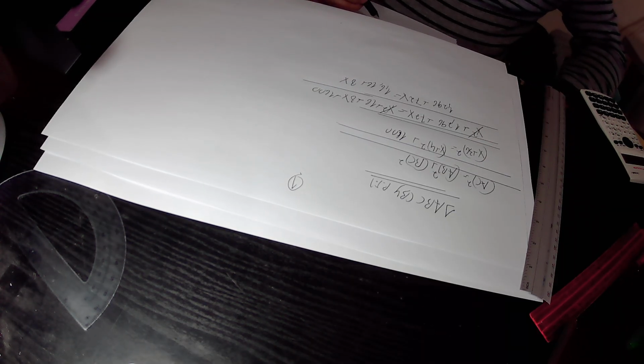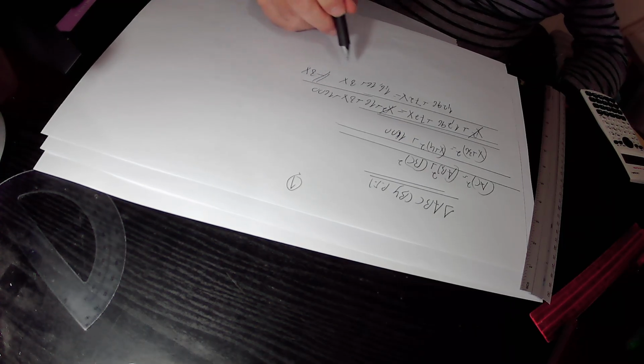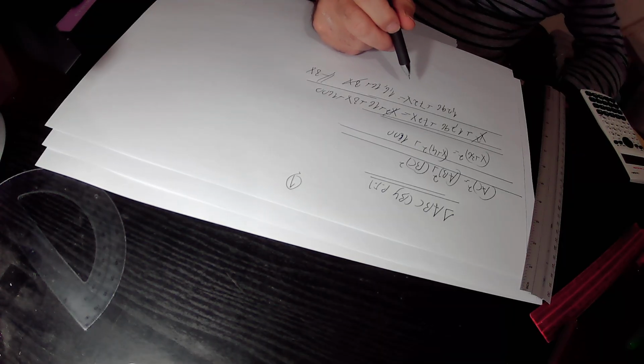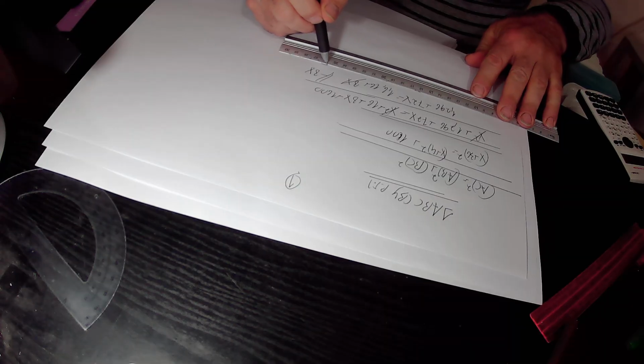So here we subtract 8x from this equation. On one side 8x gets cancelled, while on the other side we have 72x minus 8x is 64x.